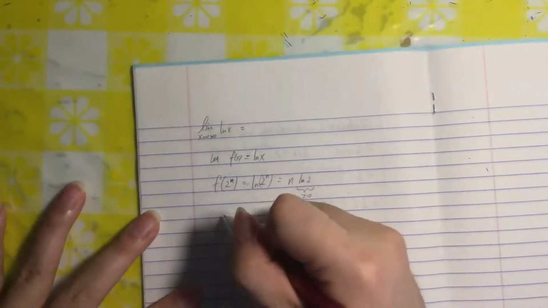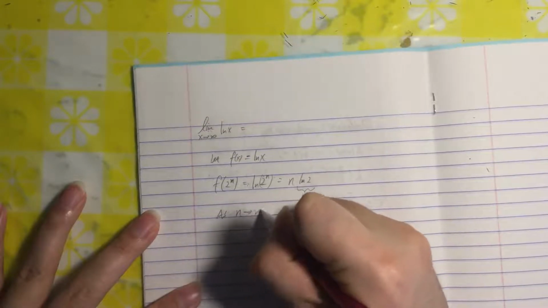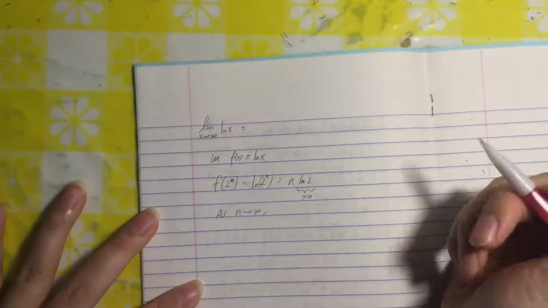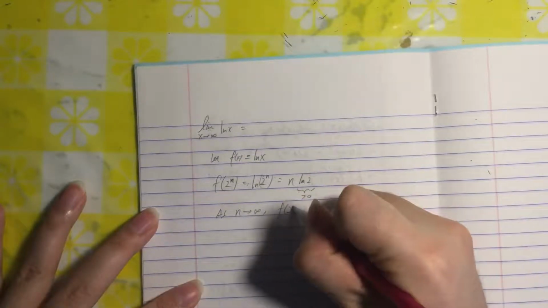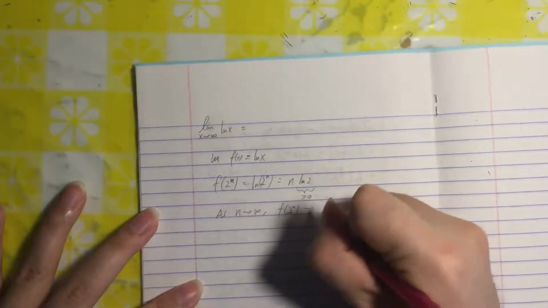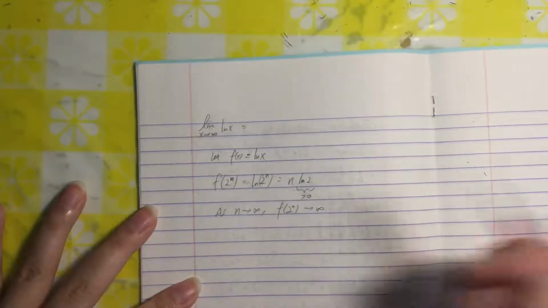So here we can see that as n approaches infinity, f of 2 to the power of n also approaches infinity. Infinity times a positive number is infinity.